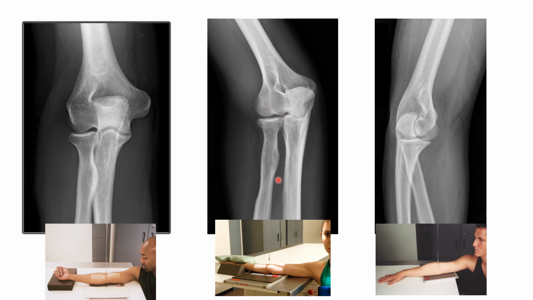And our clear indicator here is that distance or separation between the radius and the ulna here with no superimposition whatsoever. In this position, we describe the interepicondylar line as being placed at a 45-degree angle to the IR.